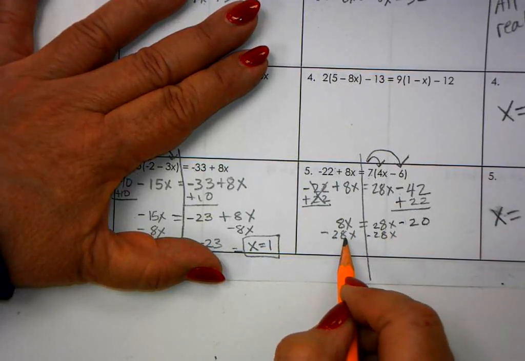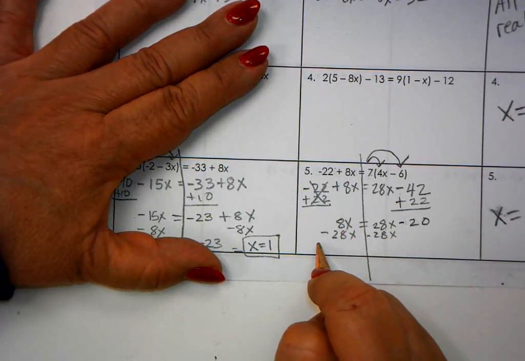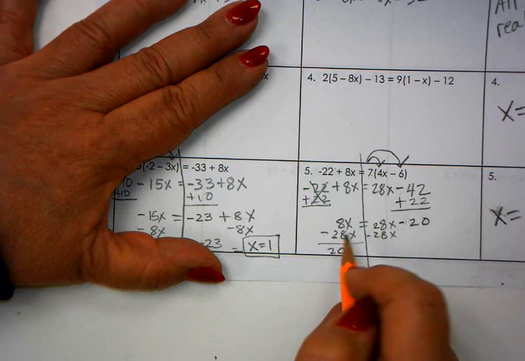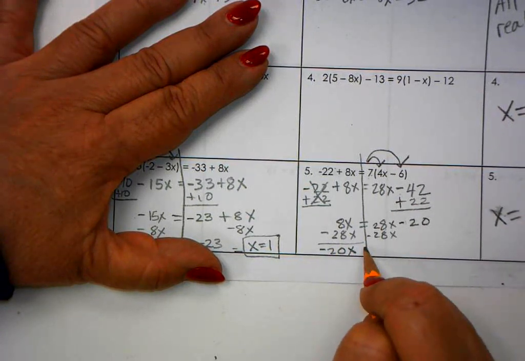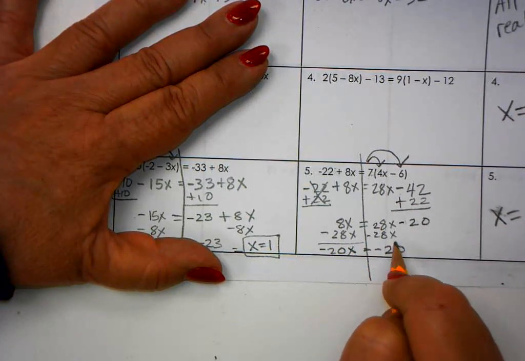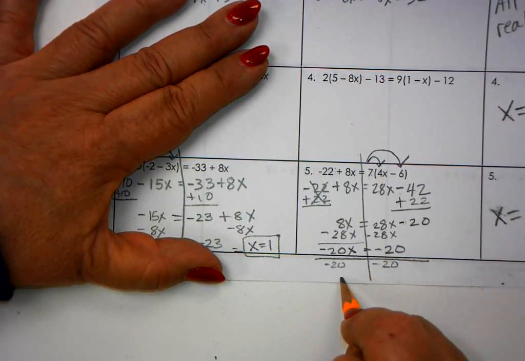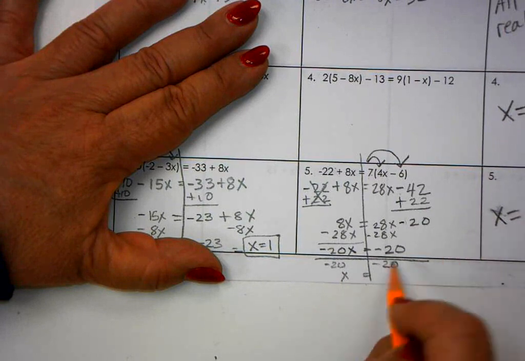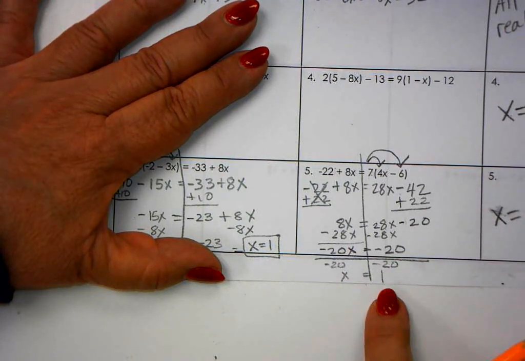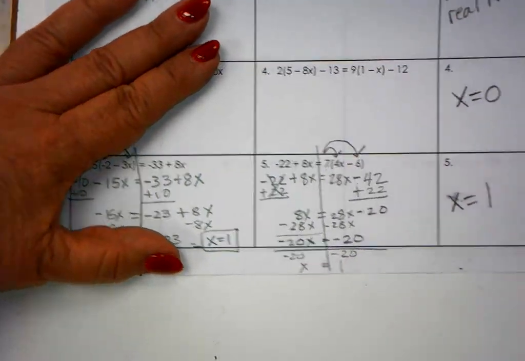So I combine a negative 28 with a positive 8. That leaves me with a 20. Negative 20x equals negative 20. I'm going to divide both sides by negative 20. So x is equal to positive 1, because a negative divided by a negative is a positive.